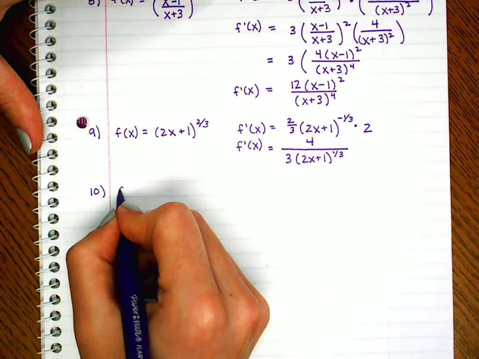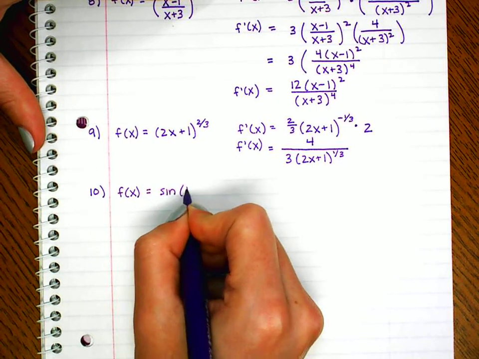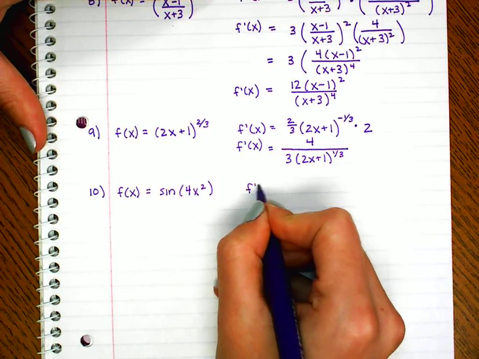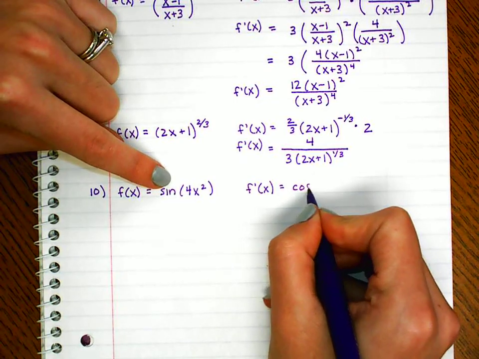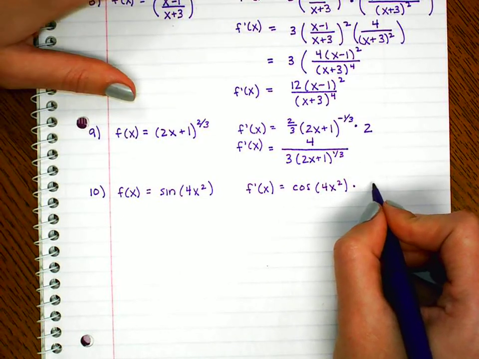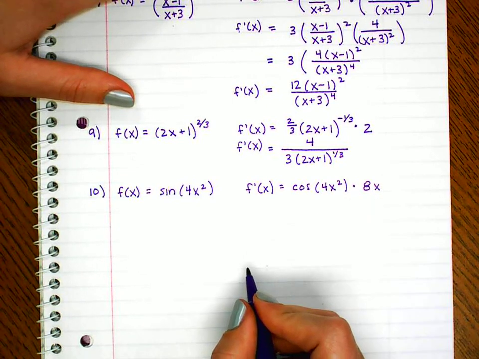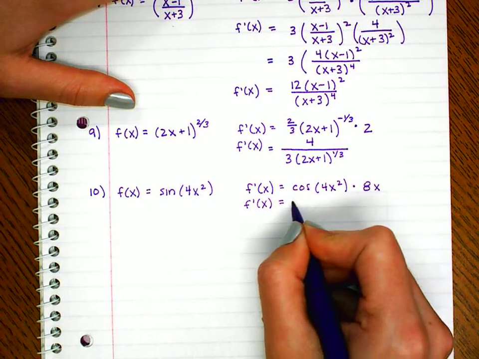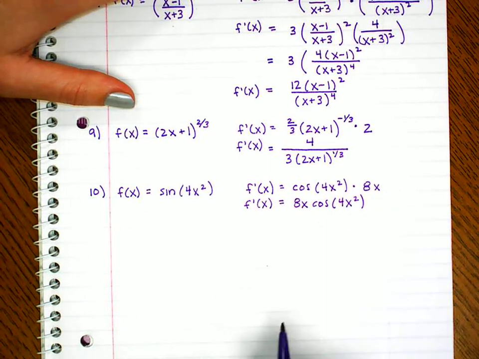My function is sine of 4x squared. So for my derivative, we're going to take the outer function, which is sine. The derivative of the outer function is cosine. We're going to plug in stuff. Now we have to multiply by the derivative of stuff. Well, the derivative of this stuff is going to be 8x. And now we're just going to rewrite this. Number 11.